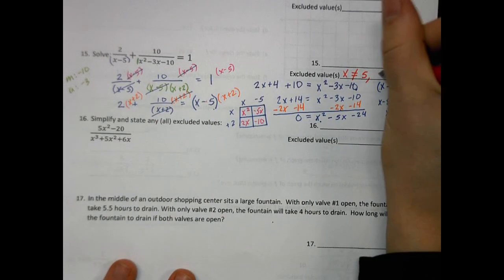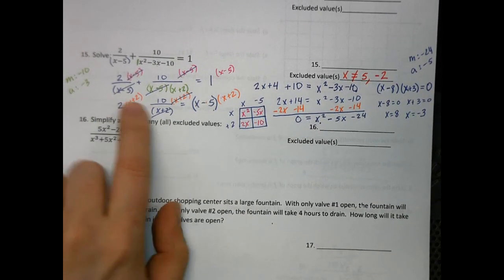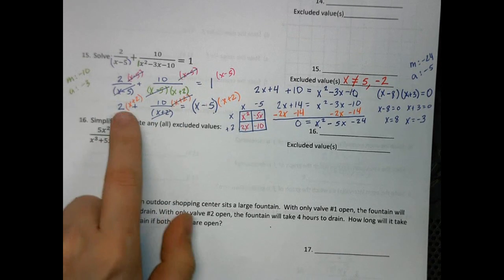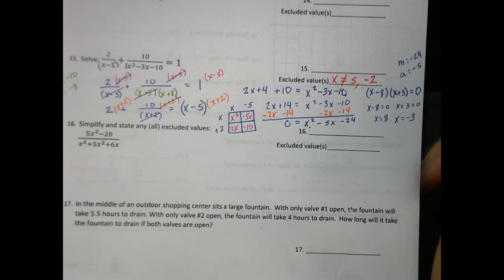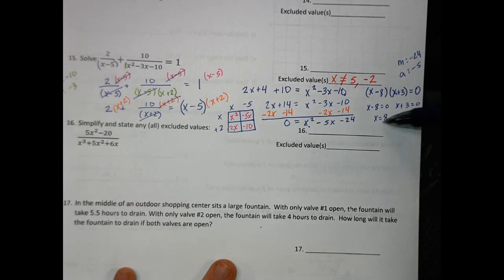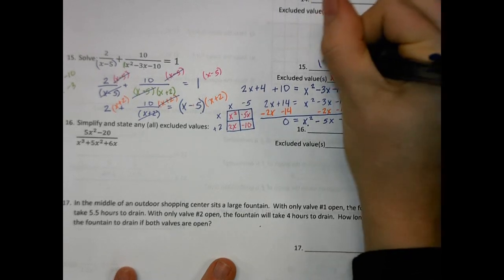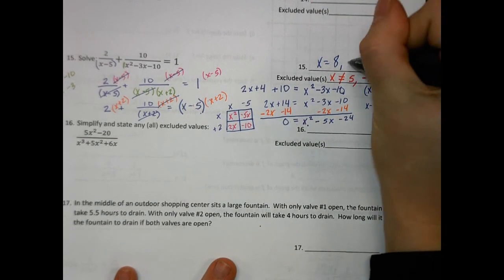We already have the 5, so then we just need the -2. Are there any other denominators other than x minus 5 and x plus 2? No. So those are my only two excluded values. Does that mean I have to cross off one of these two? No, neither of them are 5 or -2, so I have two solutions here, 8 and -3.